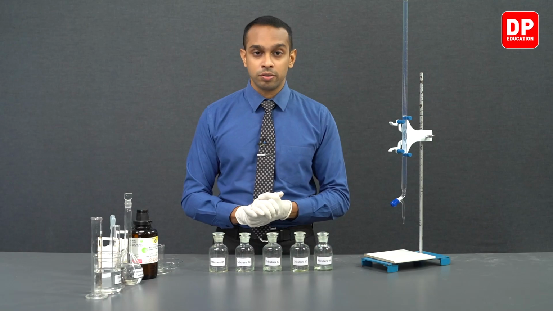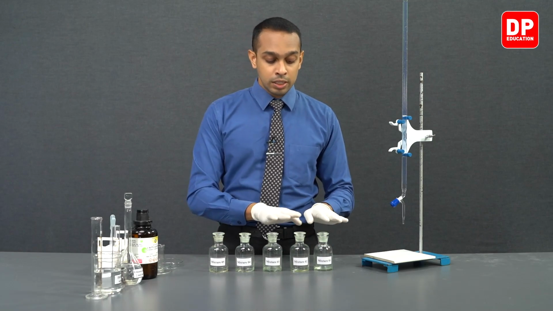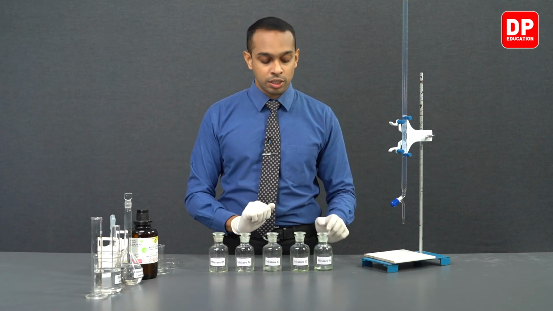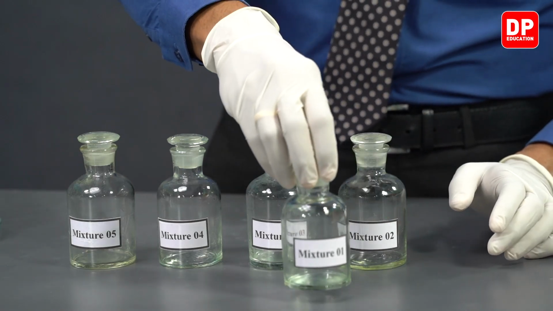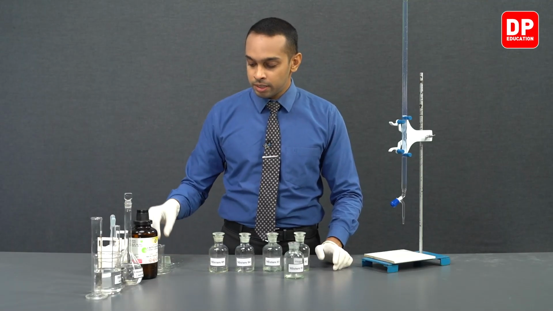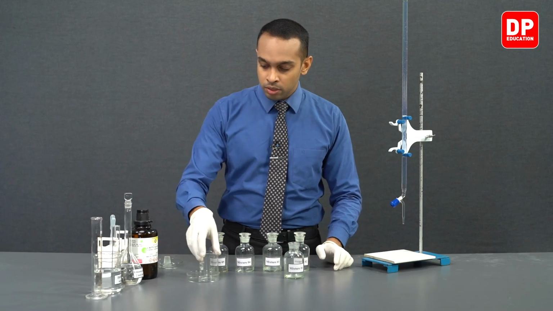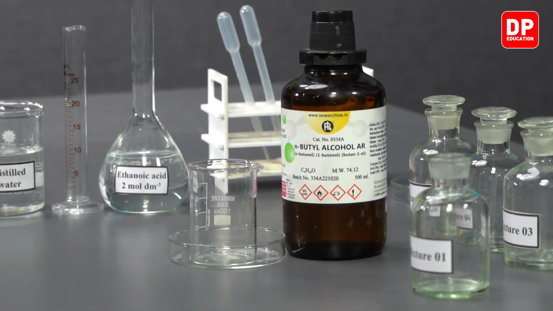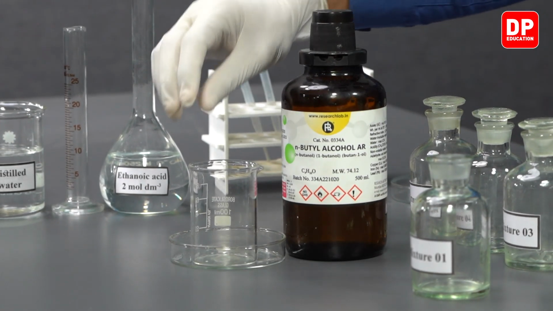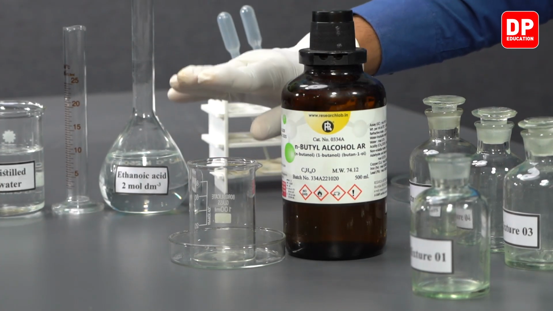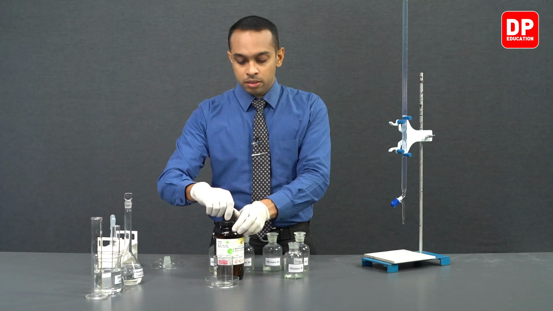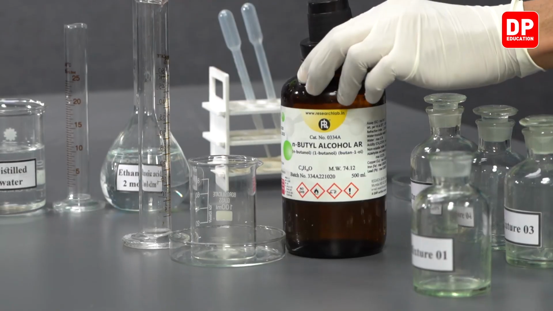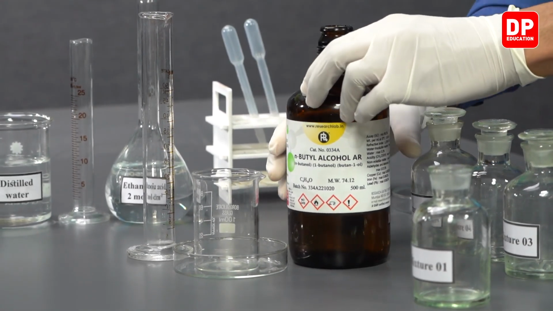After making note of that, now it is time for us to add 20 milliliters of butan-1-ol to each of these reagent bottles. So we have our reagent bottle number 1. We will add 20 cubic centimeters of butan-1-ol into each of these reagent bottles. In order to do that, we will take a small volume of butan-1-ol to this clean beaker here. After that, with the use of a measuring cylinder, we can measure 20 milliliters accurately.